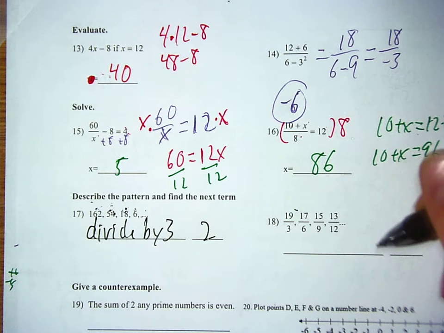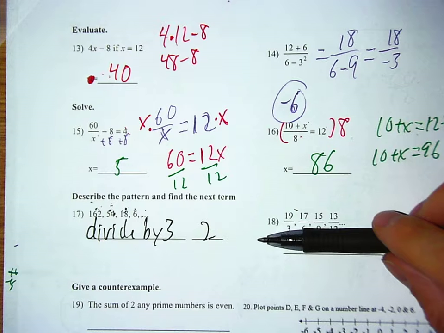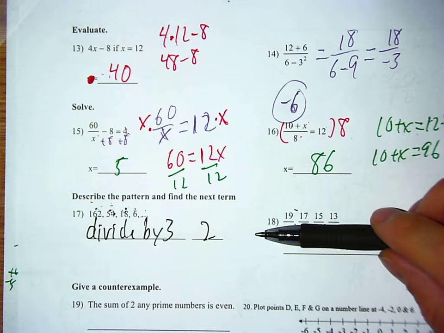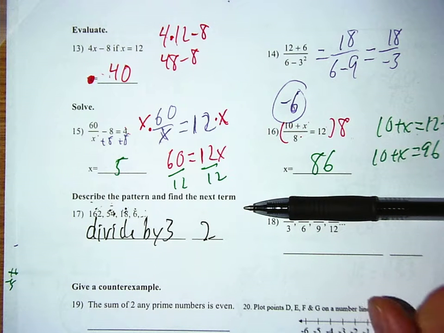All right, next item here. These are all fractional. So I'm looking at this one, thinking, oh man, it's all fractions. But then what you should notice is to look at the numerator and the denominator separately. They have a little pattern going on separately, top and bottom. What are we doing in the numerator here? We are subtracting 2. And what about the denominator? We are adding 3.